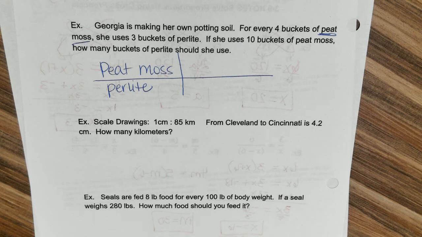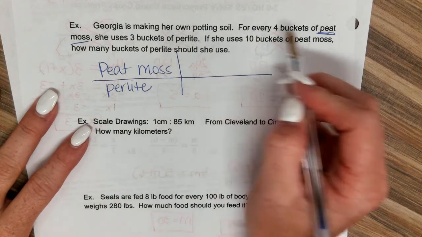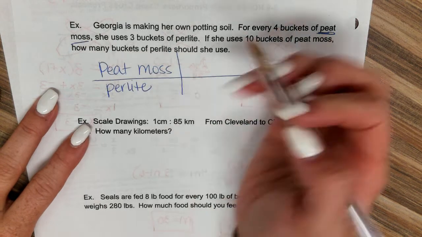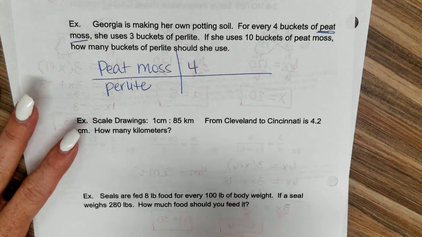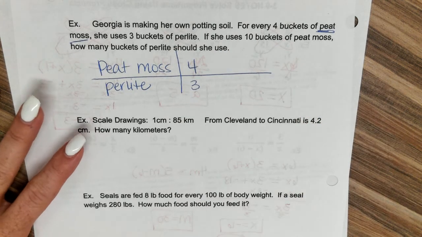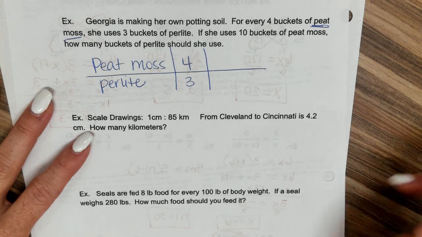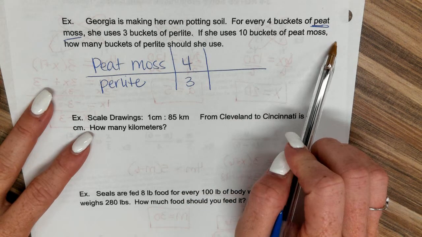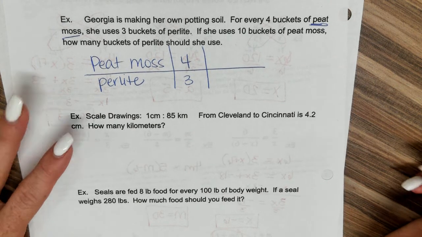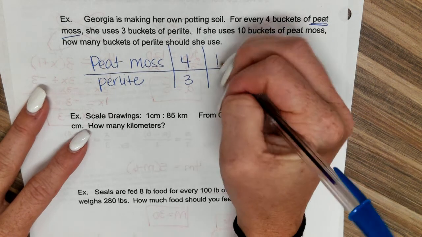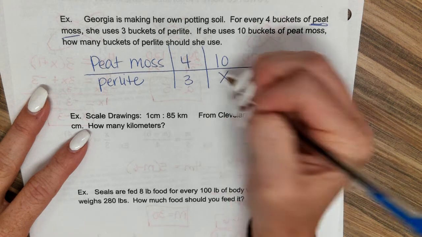Are y'all ready? The ratio they gave me was 4:3. 4 belongs to peat moss, so it must go on top. 3 belongs to perlite, so it has to go on bottom. They want me to figure out if I use 10 buckets of peat moss, how many perlite should I use? So where would 10 go? And what would I put right here? X. Whatever you want, a variable.